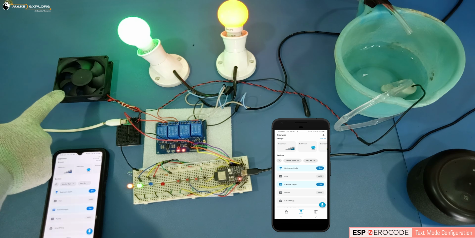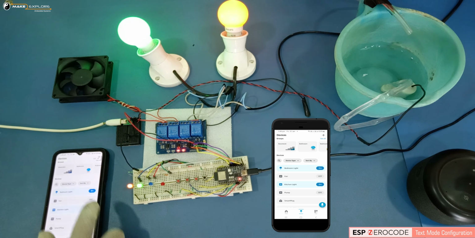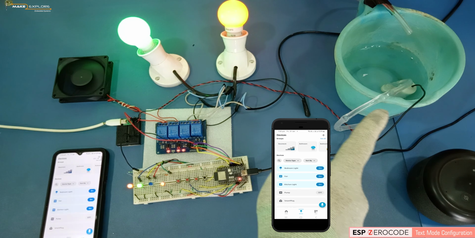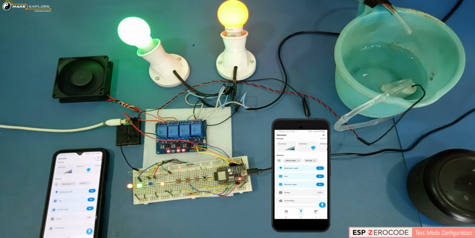Now, let's turn on this cooling fan. And you can see the fan is spinning. Okay, now, let's turn on the pump. And you will see the status, as well as the starting of water pumping. So this is the demo of controlling the appliances using the Alexa app. Now, let's turn them off one by one.